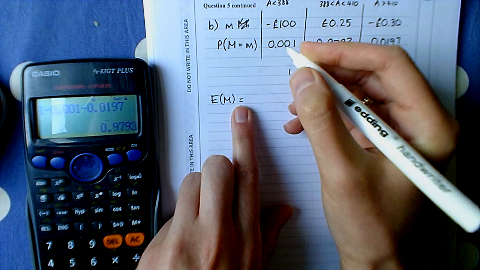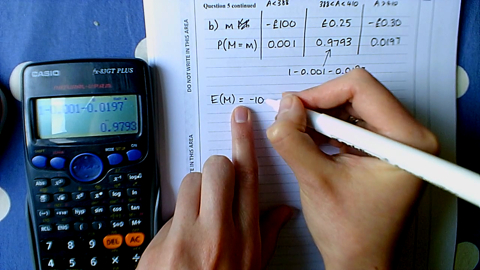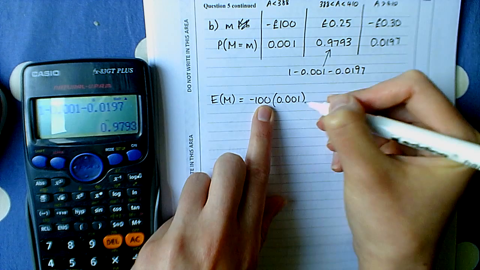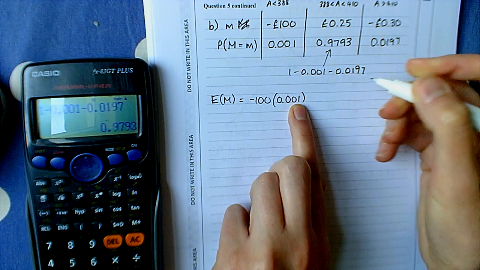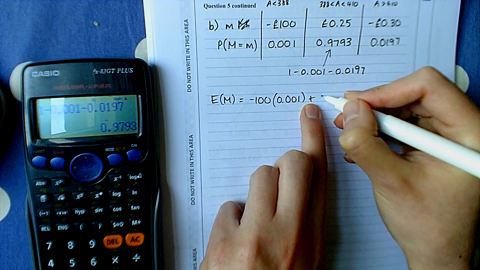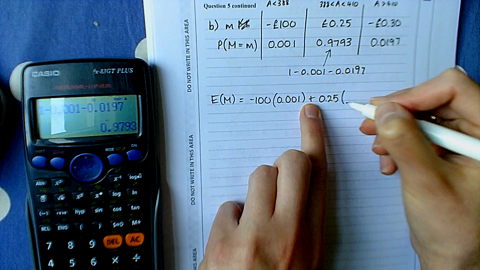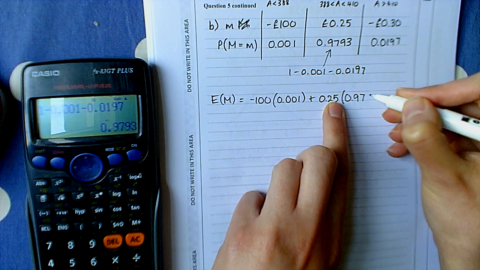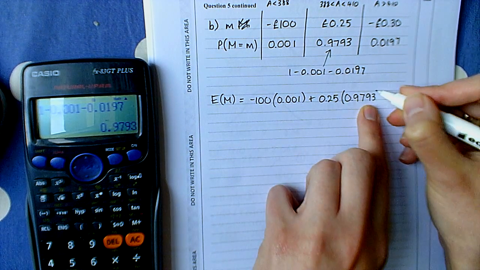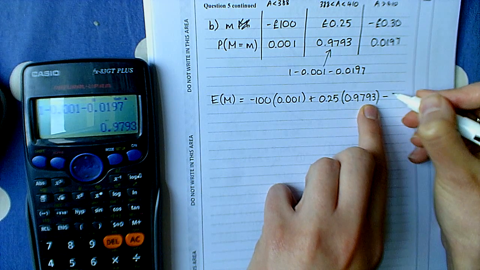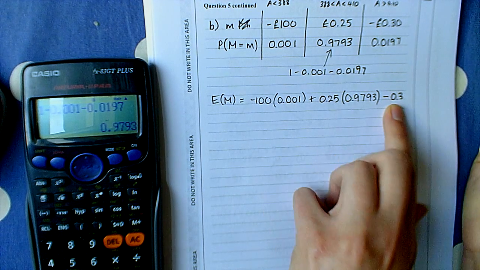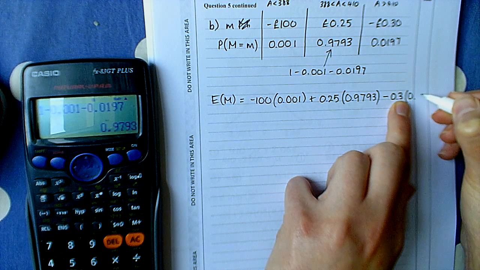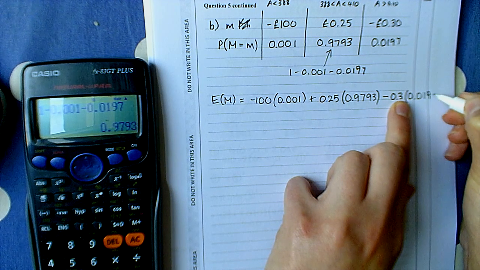So now when I think about what's the expected amount of money that she makes, I just weight each of these things by the chance of them happening. So, okay, making negative £100 is bad, but it only happens very rarely, 1 in 1,000 times. Making 25 pence profit happens almost 98% of the time. And making a loss of 30 pence happens about 2% of the time.